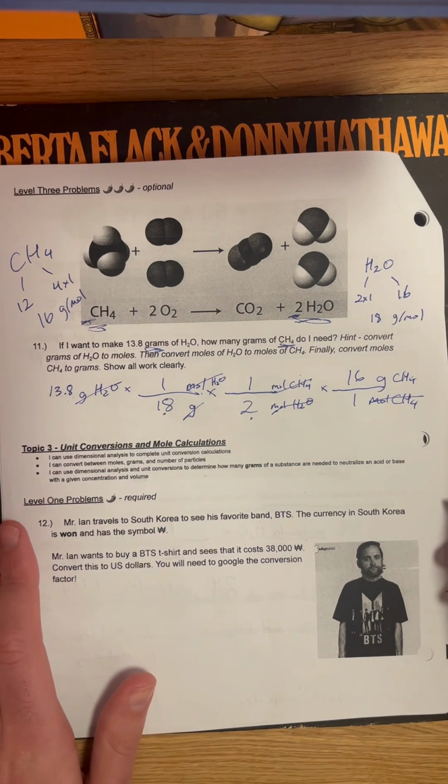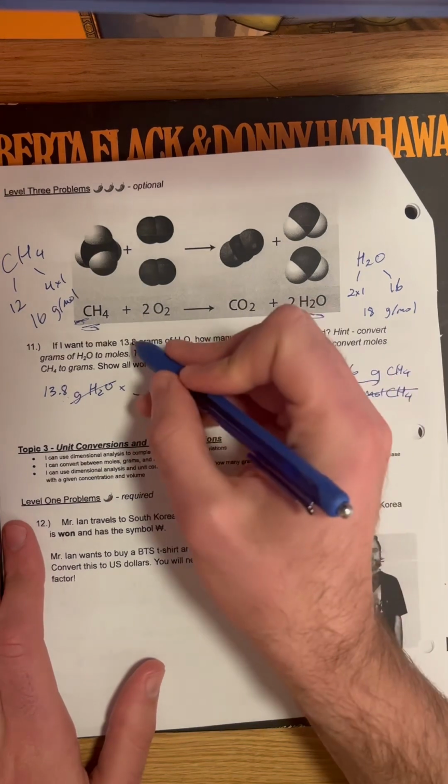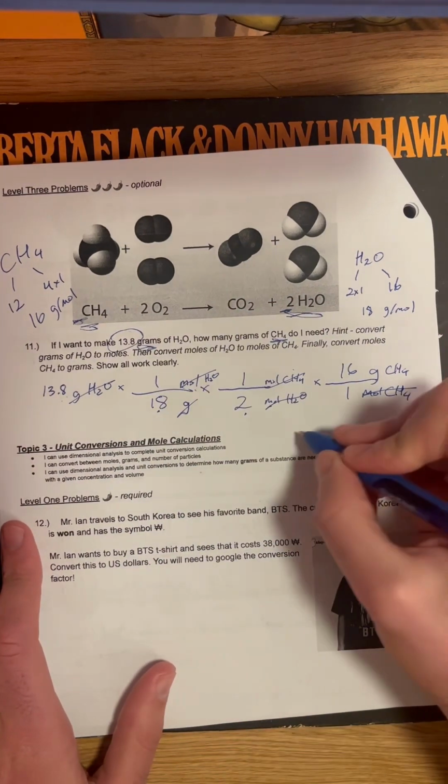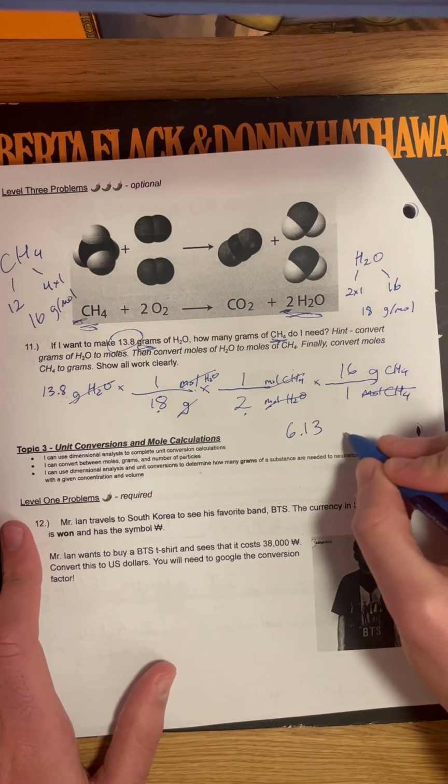I'm going to keep 3 sig figs because I see that in my problem, 6.13 grams of CH4.